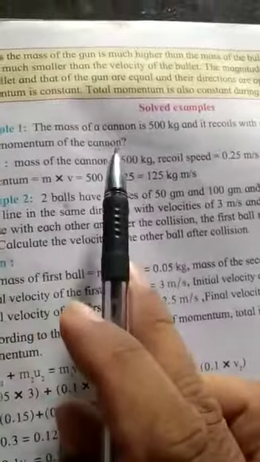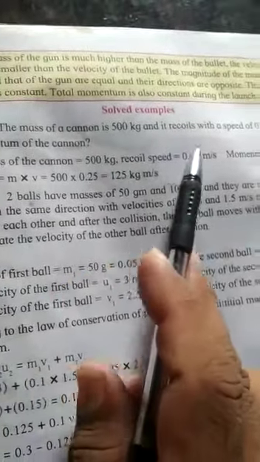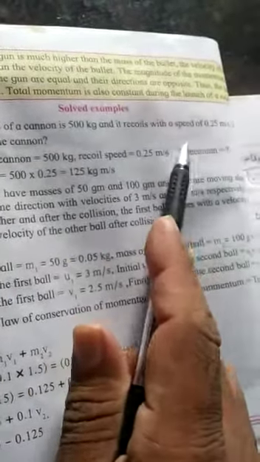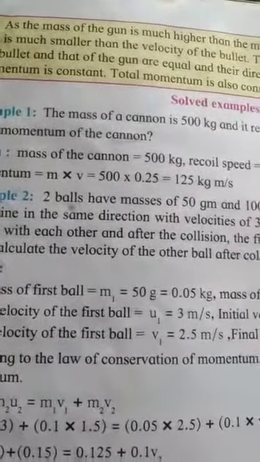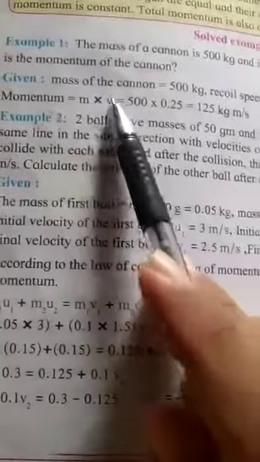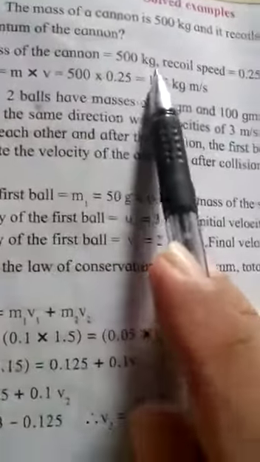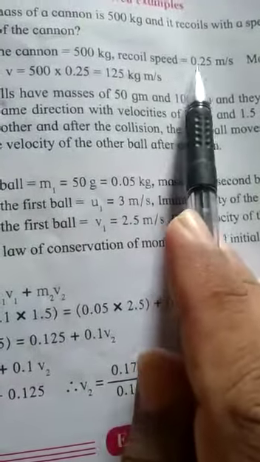The mass of the cannon is 500 kg and it recoils with a speed of 0.25 meter per second. What is the momentum of the cannon? Given is mass of the cannon 500 kg, recoil speed is 0.25 meter per second, and momentum is not given.